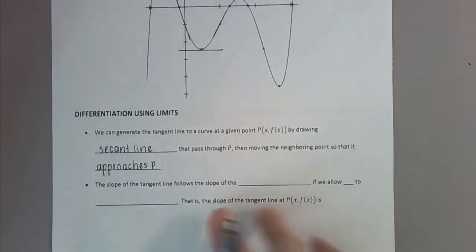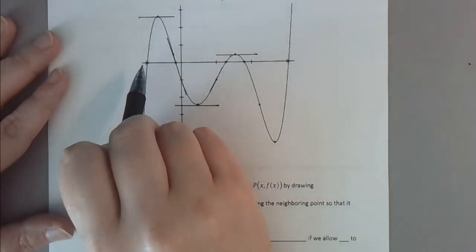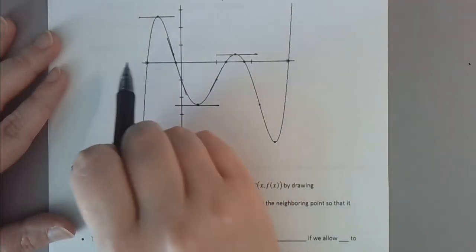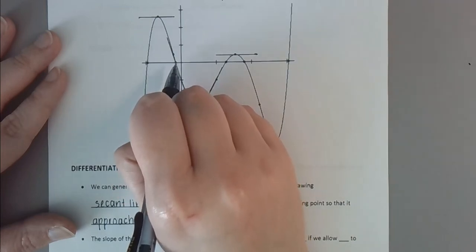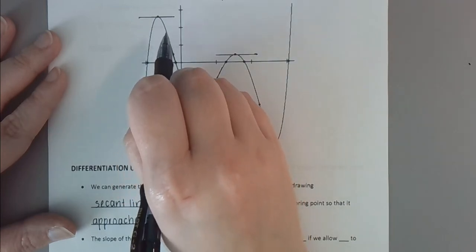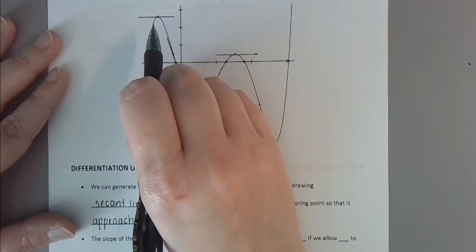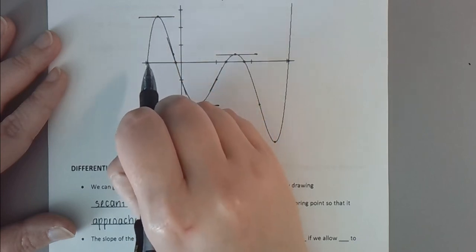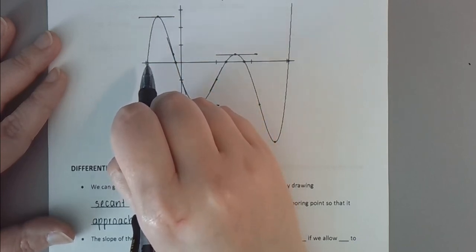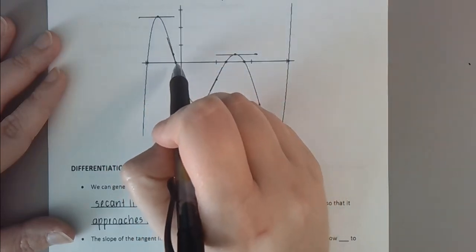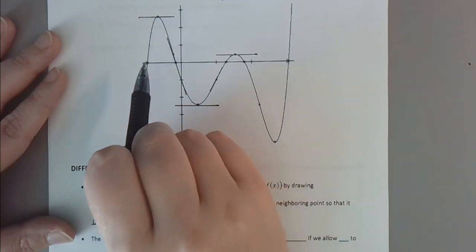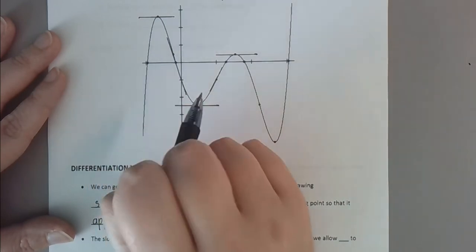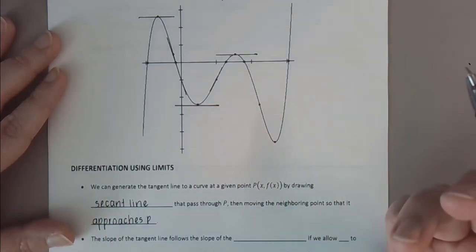We want to move it so that it approaches P. Okay, so say we have something like this. Again, say this is our point in question. This is the neighboring point we use to draw the secant line. The idea is that we want to take this particular point and move it along the curve so that it gets closer and closer and closer to our actual point. In other words, we're moving not only the point, but we're also moving the secant line that we would generate through the point in question and that neighboring point that we use to draw the secant line.